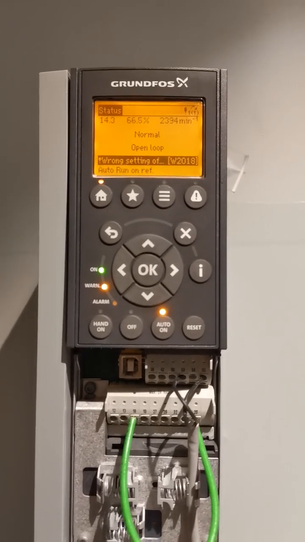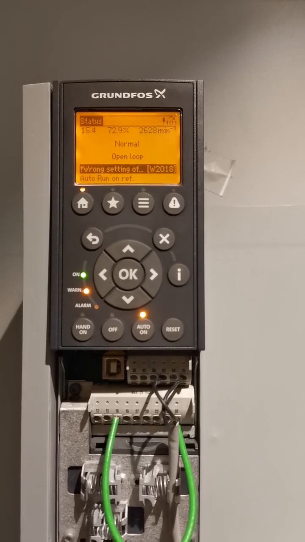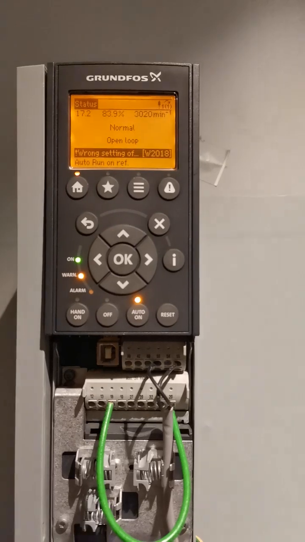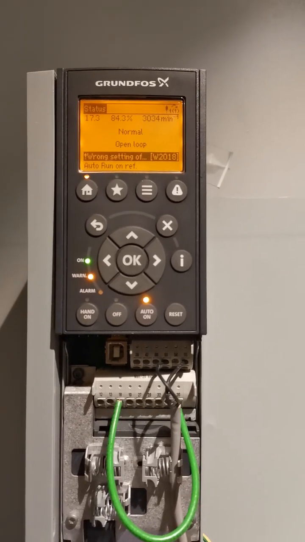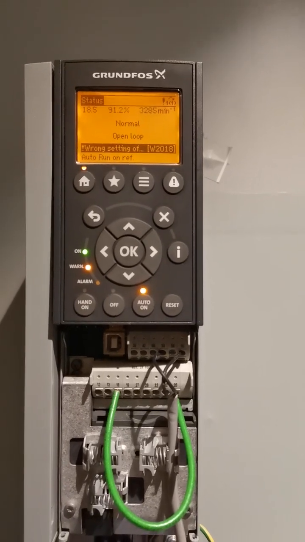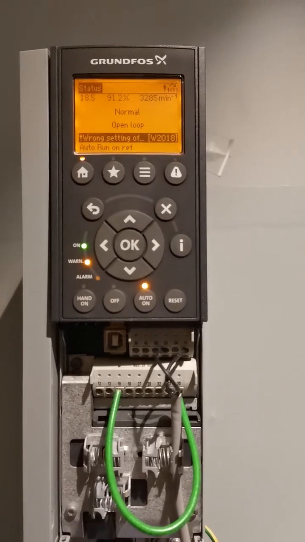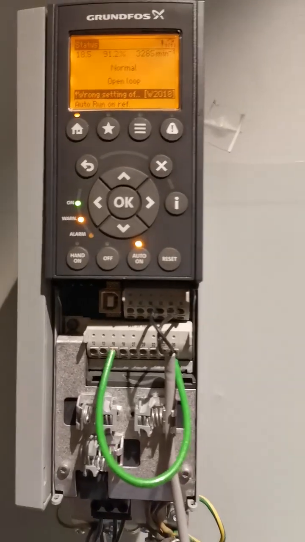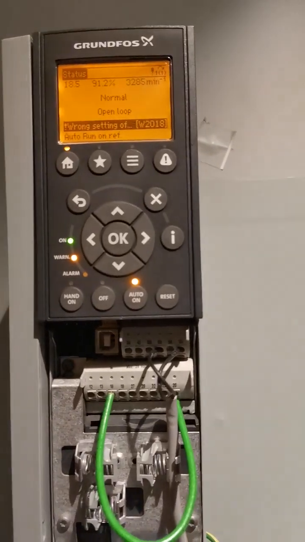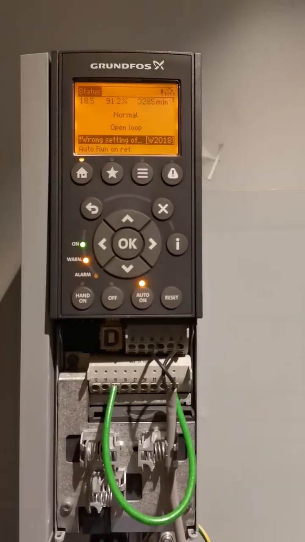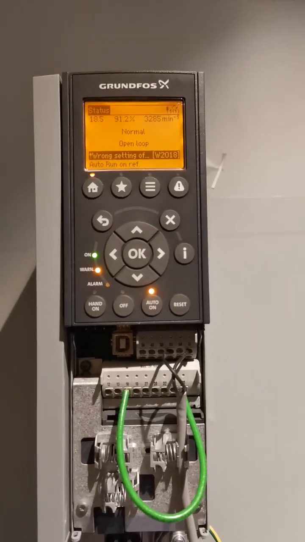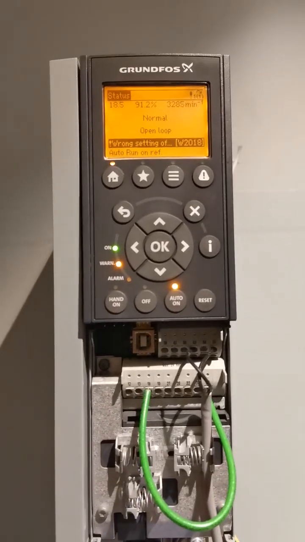As you go up to 20 milliamp, the speed of the pump will go to 3600 RPM. As I am simulating it, I'm doing it faster; in reality it's not that fast. In case I go back to 4 or below 5 milliamp, it will turn off the pump, or below 25 it will not run, because we set the pump at a minimum speed of 25%, because below that the cooling of the motor will not be there.